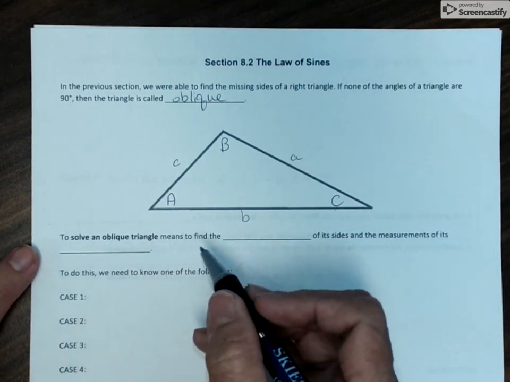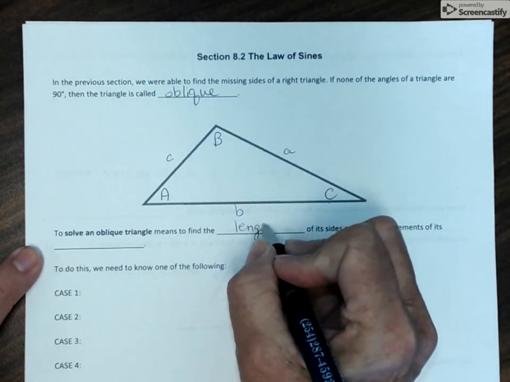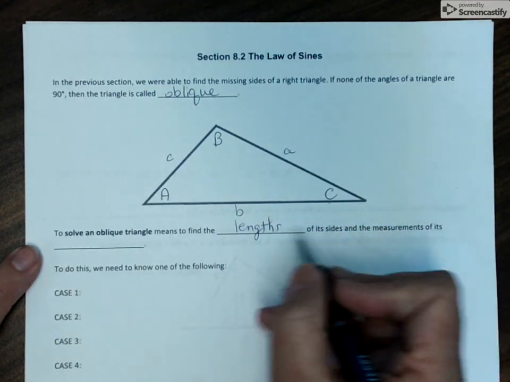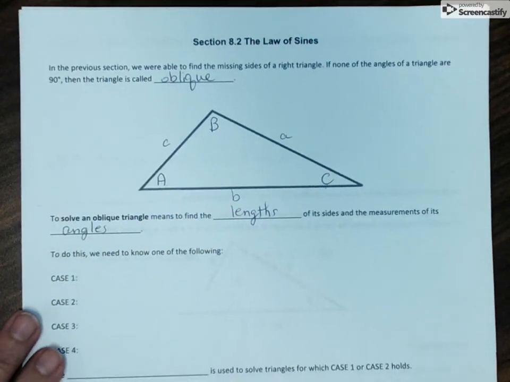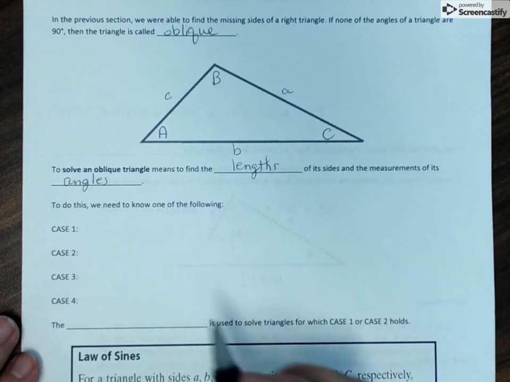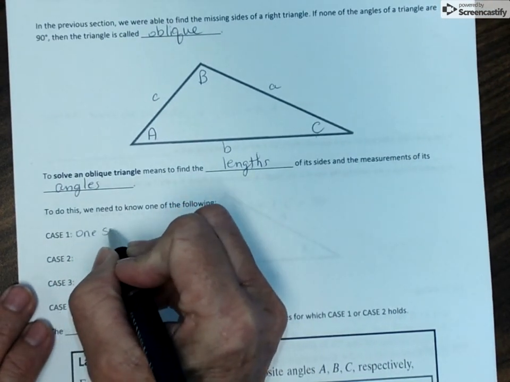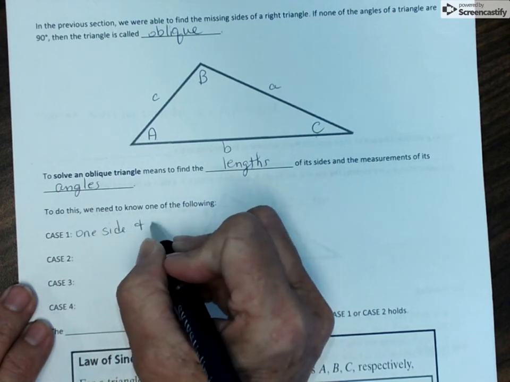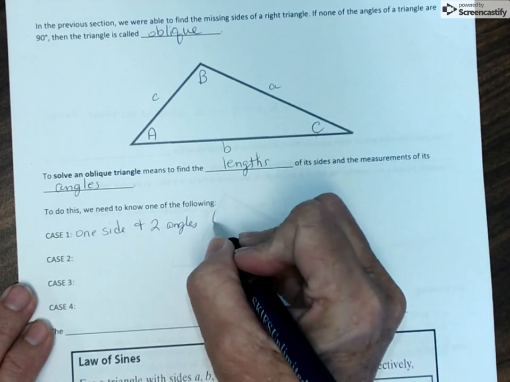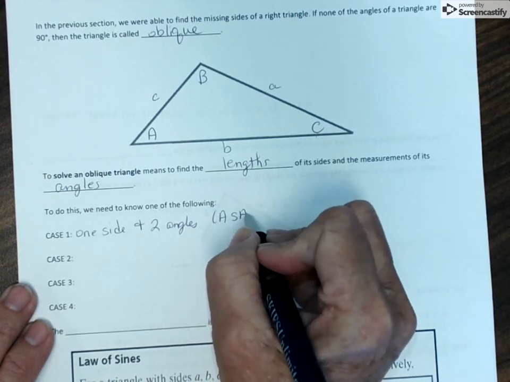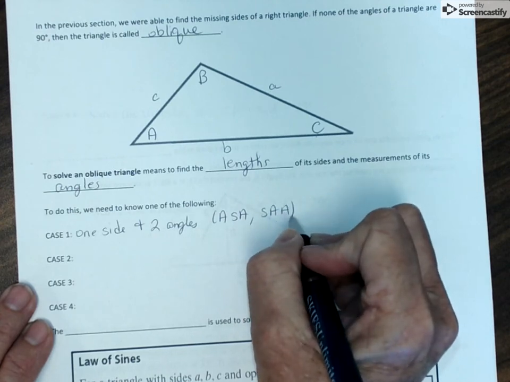And to solve an oblique triangle means to find the lengths of its sides and the measurements of its angles. And to do this, we need to know one of the following things. We've got 4 different cases here. So case 1, you know one side and 2 angles. So this could be called angle, side, angle, or you could have side, angle, angle.